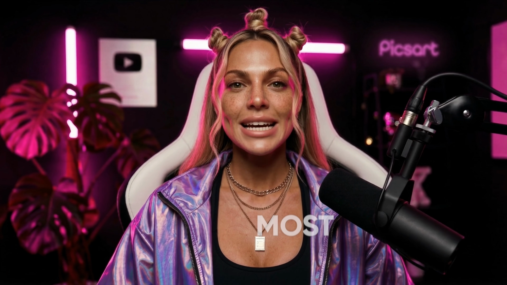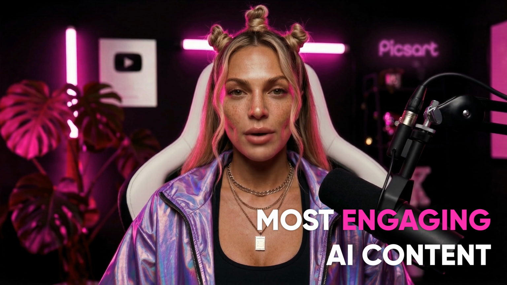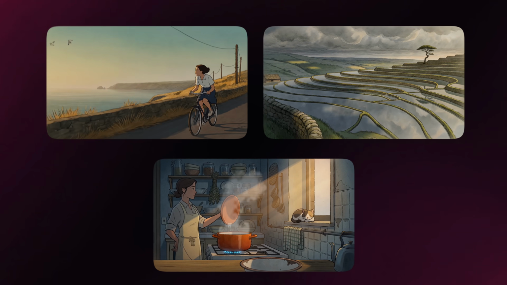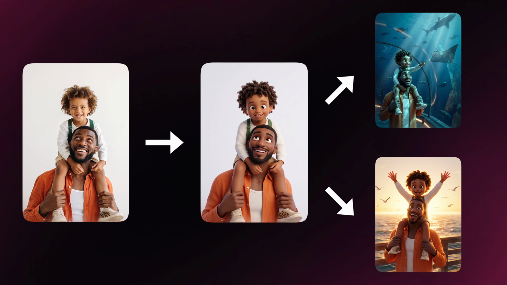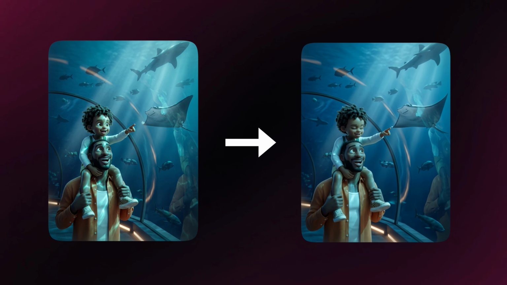Right now, some of the most engaging AI content is built around the animated styles we already love. From magical Ghibli-inspired landscapes to Pixar-inspired visuals, these styles are instantly recognizable. And now you can create them yourself by transforming real photos into animated artwork and turning those images into AI videos with the same creative direction. So, in this video, I'll show you exactly how to create some of these popular animation styles using nothing but Picsart Flow. Let's get started.